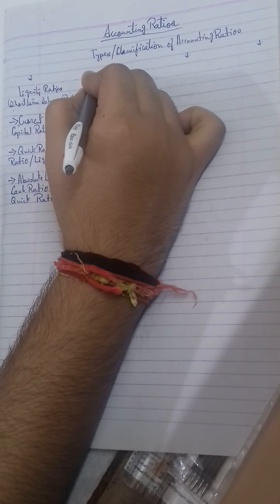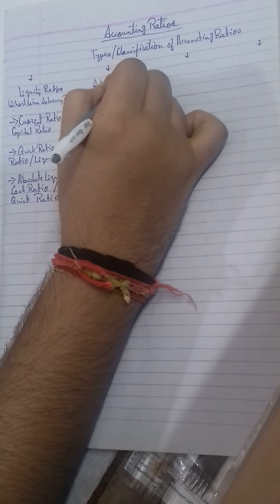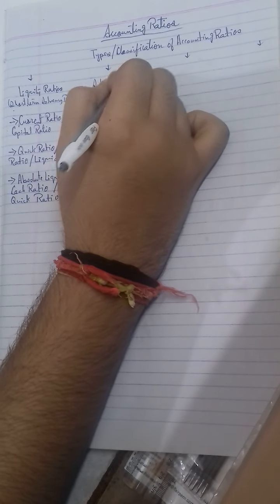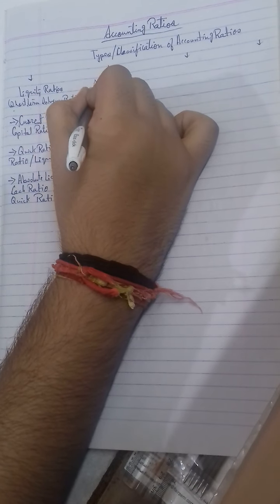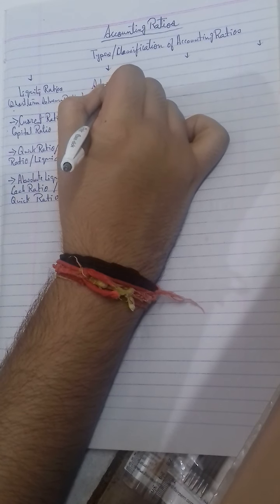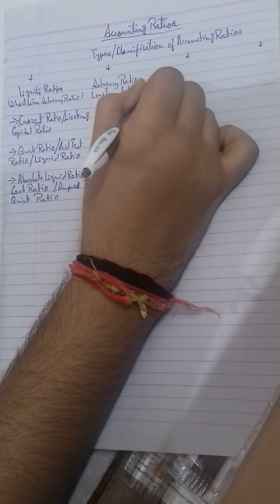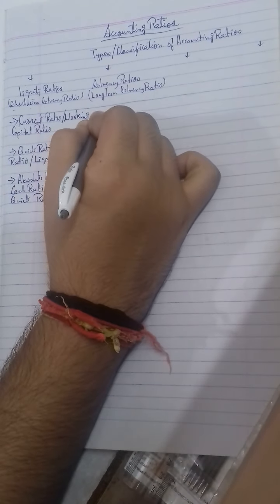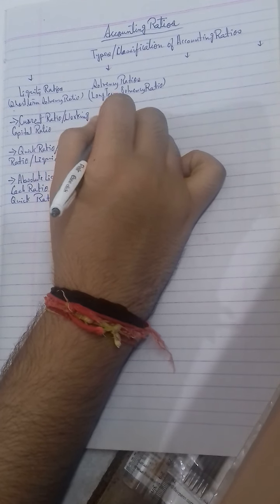Second one, solvency ratios. This is short-term solvency ratio, this is long-term solvency ratio. Now, you have to see what are its subcategories. Debt equity ratio.